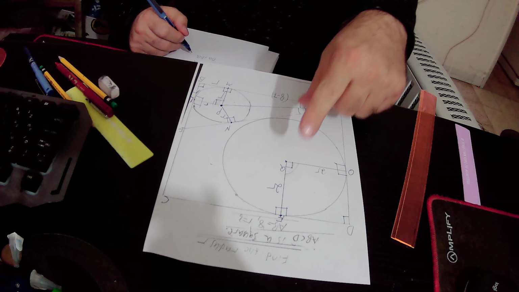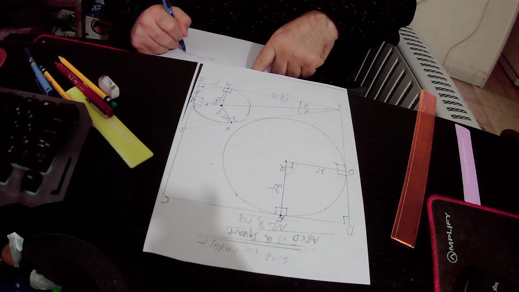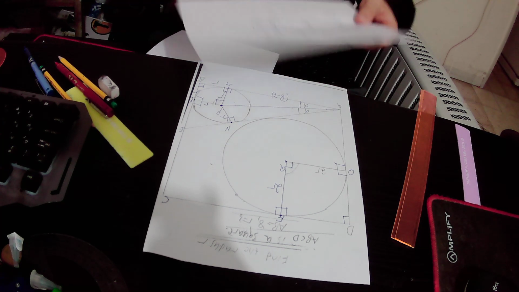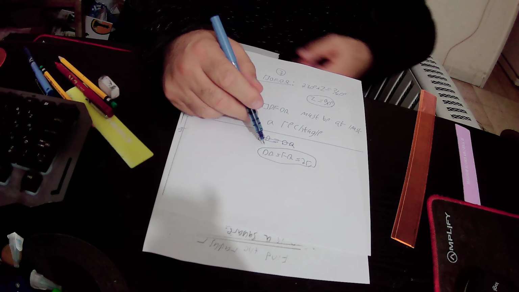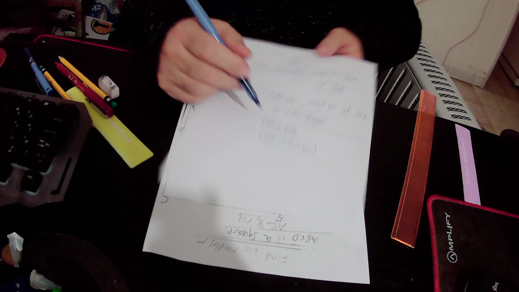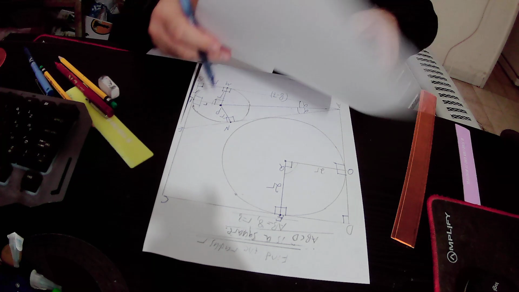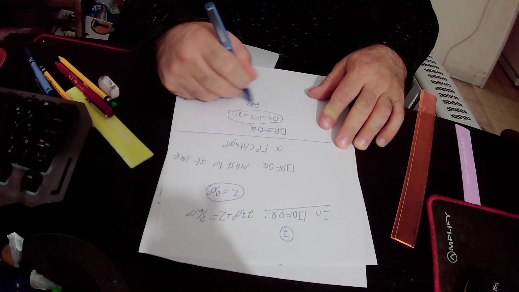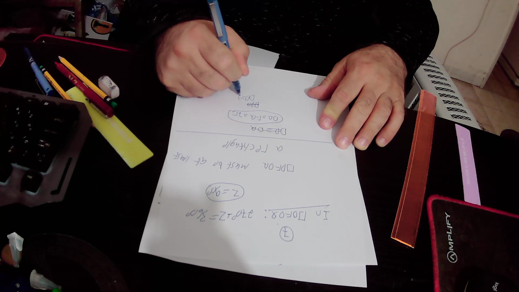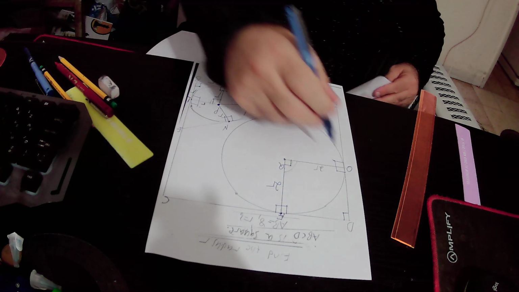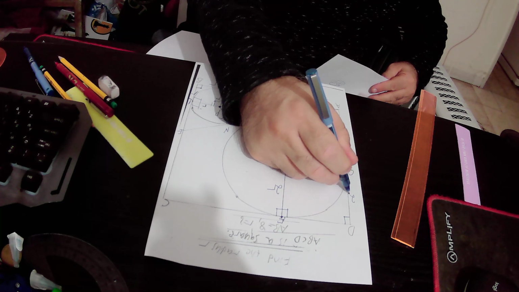But we know that FQ equals 2R. So from this equality, we will conclude that DO also equals 2R. DO equals 2R.